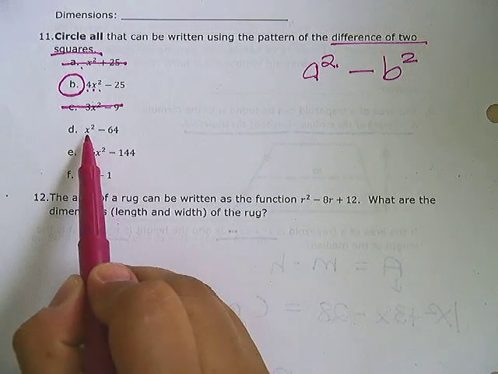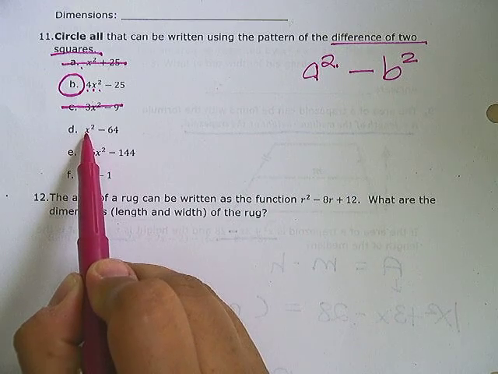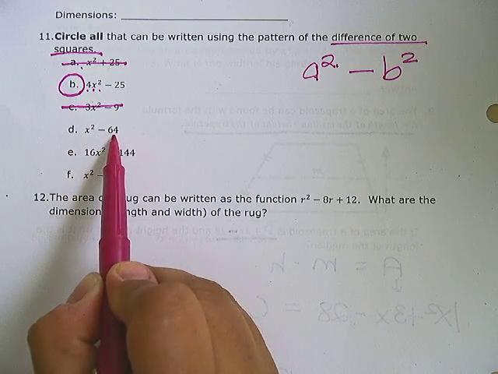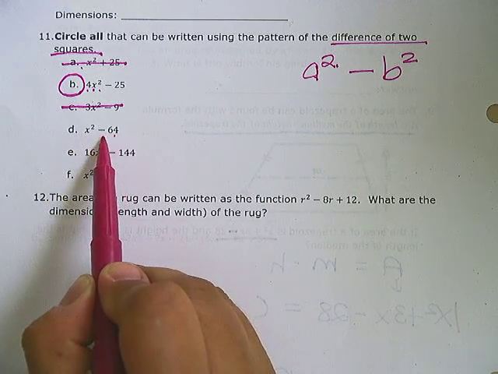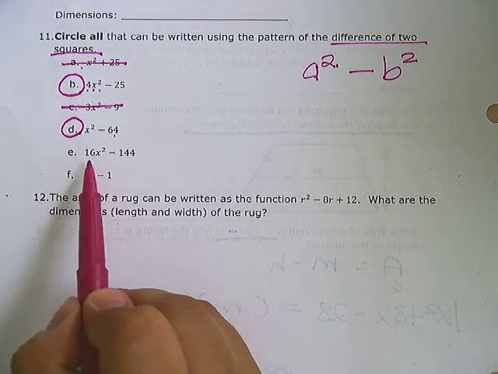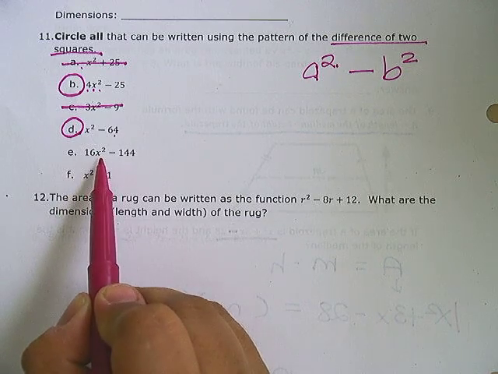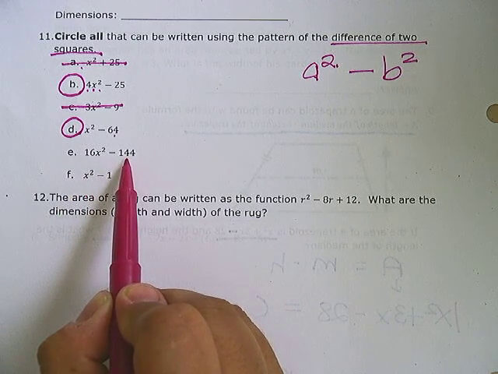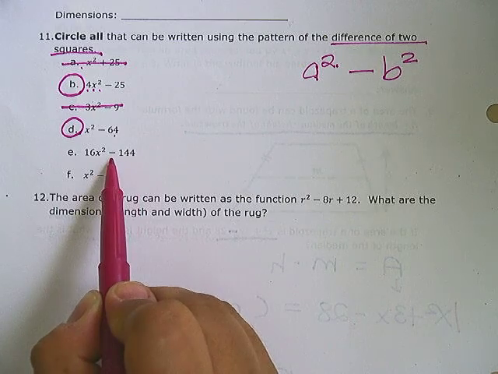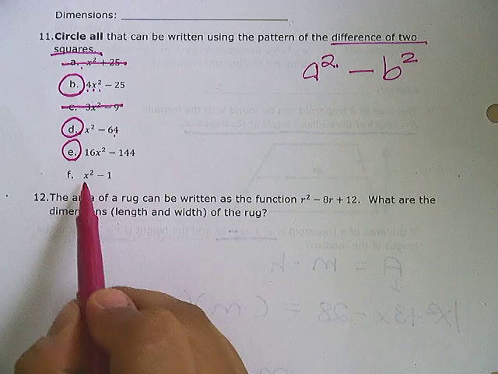we can't circle it as fitting the pattern of a difference of two squares. Here we have 1x squared, and 1 is a perfect square, x squared is a perfect square, 64 is a perfect square, and it's a difference, and so we can circle D. Okay? E, we have 16 is a perfect square, x is a perfect square, and 144 is a perfect square, and you are taking the difference, so we can go ahead and circle E as well.